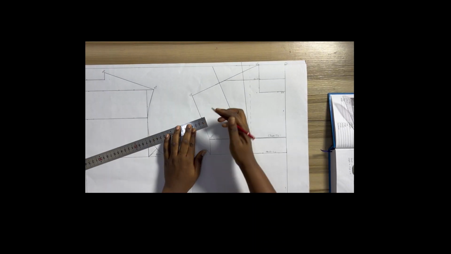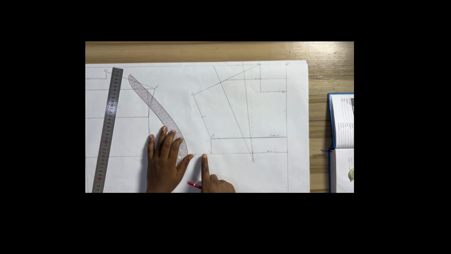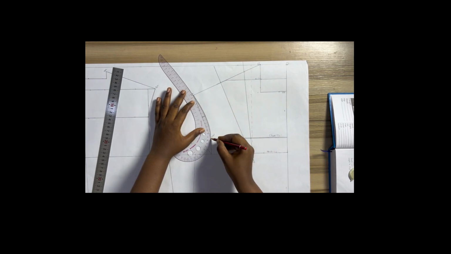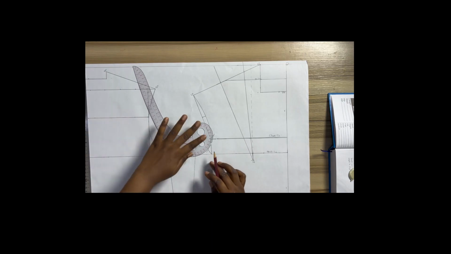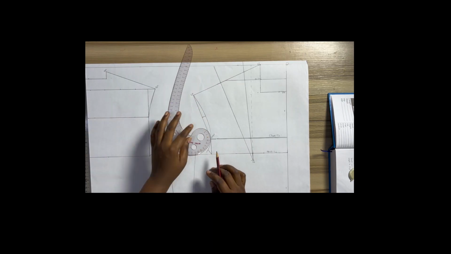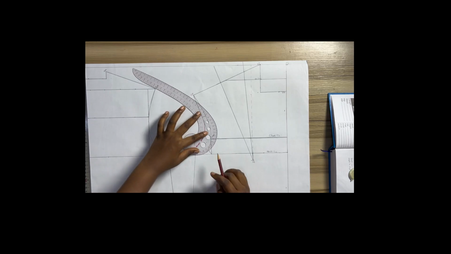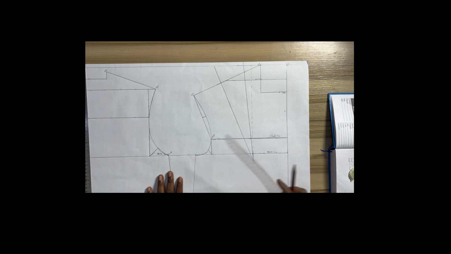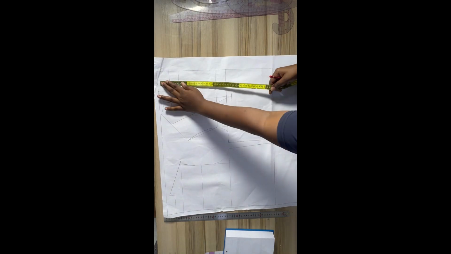So where the shoulder slope and the chest point touches, you're going to find the midpoint there and then go in by 1 cm. Now connect the shoulder slope, the 1 cm, your chest point, the 1.5 cm that we took in, and then the new bust point for the front. Connect them using the armhole curve. Now the top part is almost ready.